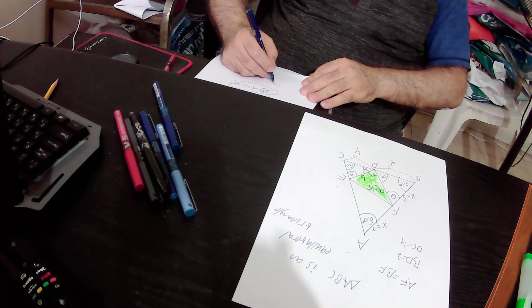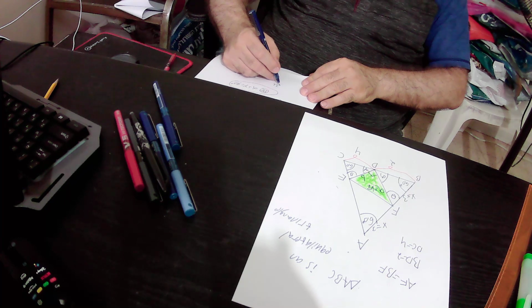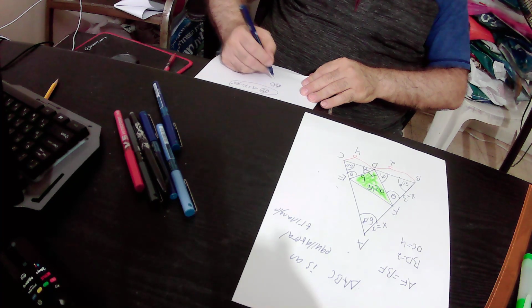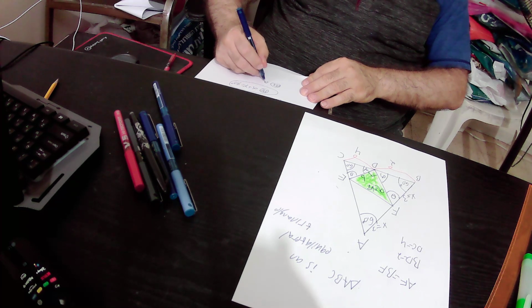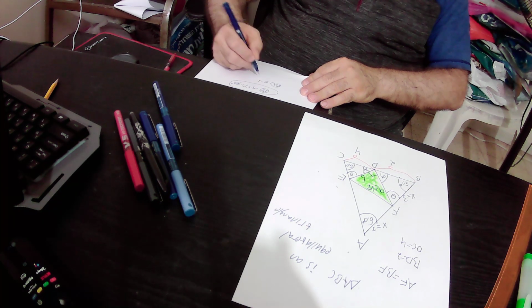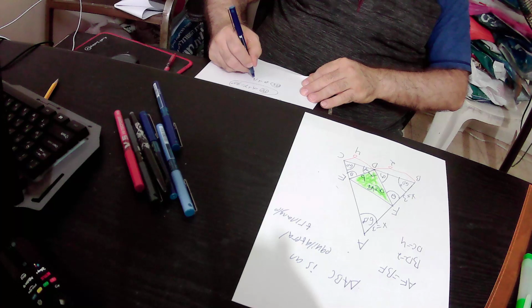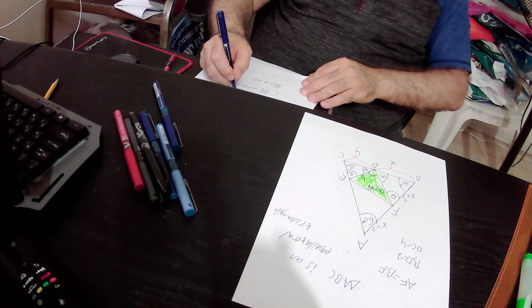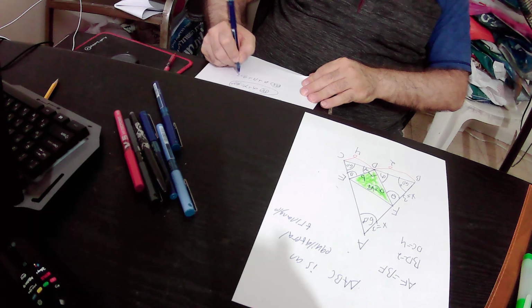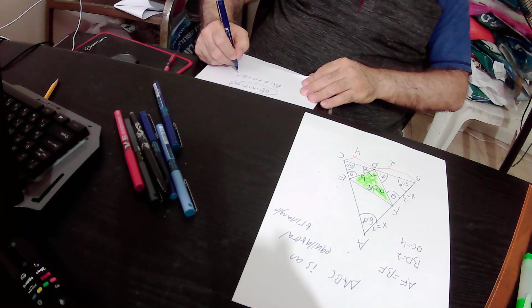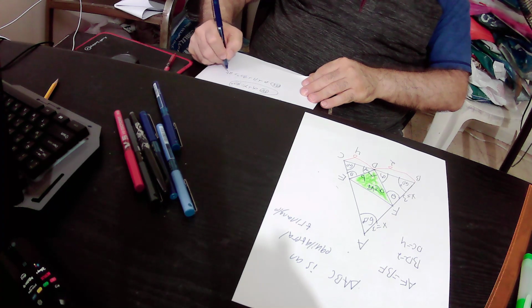So in the third equation we will get that theta plus beta plus 90 degrees equals 240 degrees.